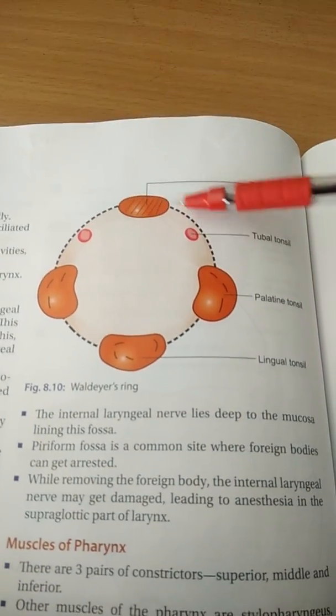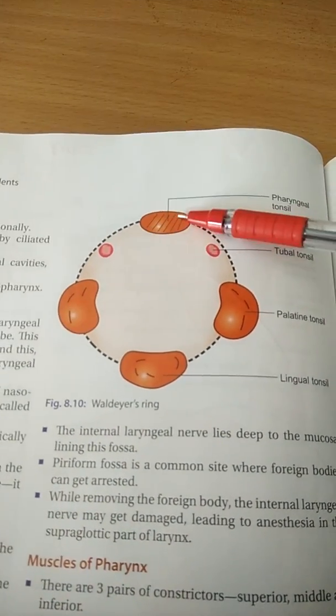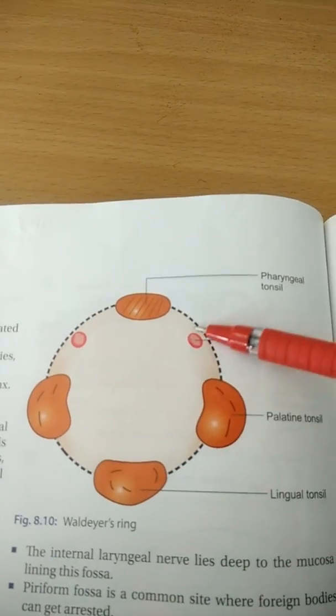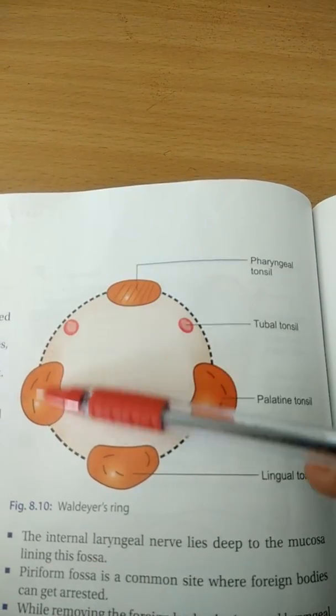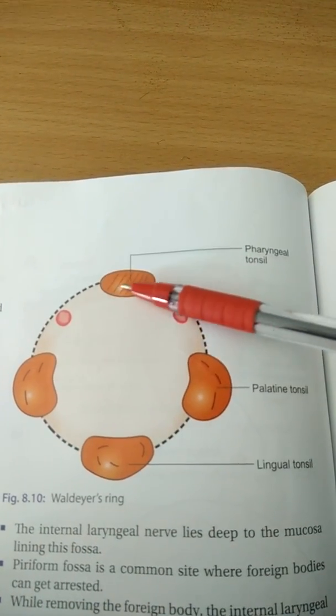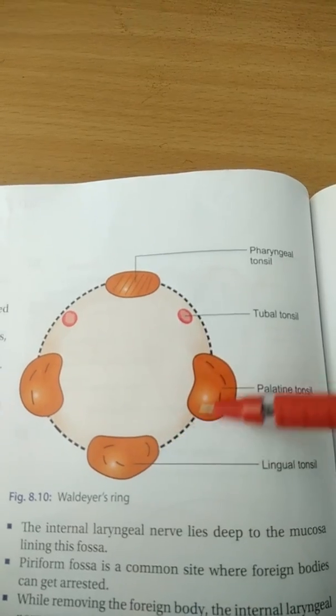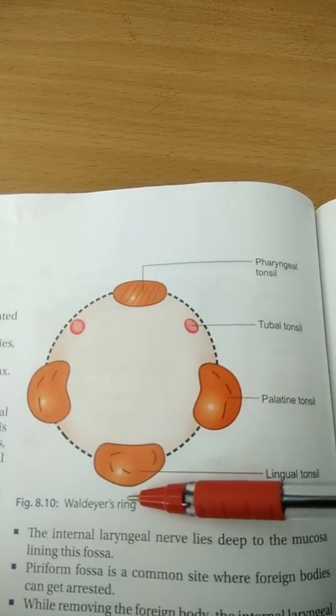So this is a diagrammatic representation of Waldeyer's ring. Here we can see superiorly the pharyngeal tonsil, inferiorly the lingual tonsil, and on either side the tubal tonsil and also the palatine tonsil. So this forms a ring around the nasal cavity and the oral cavity. So it is known as Waldeyer's ring.